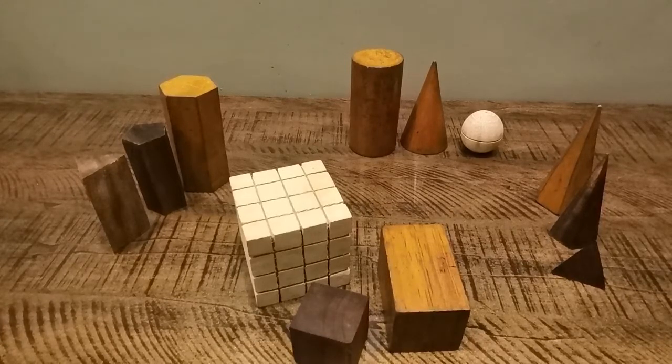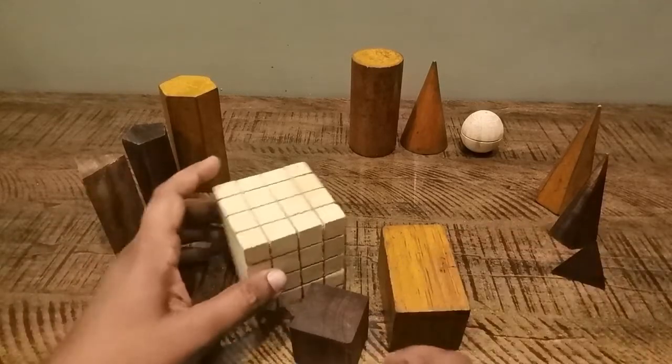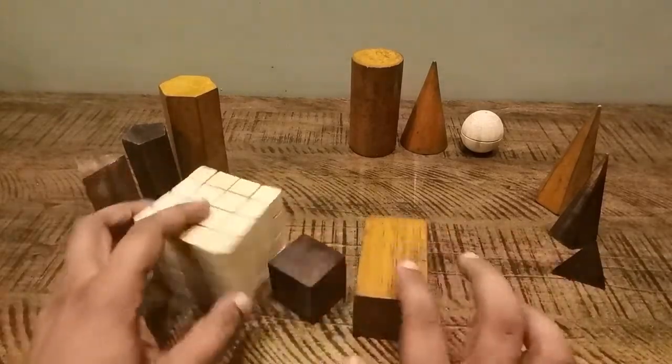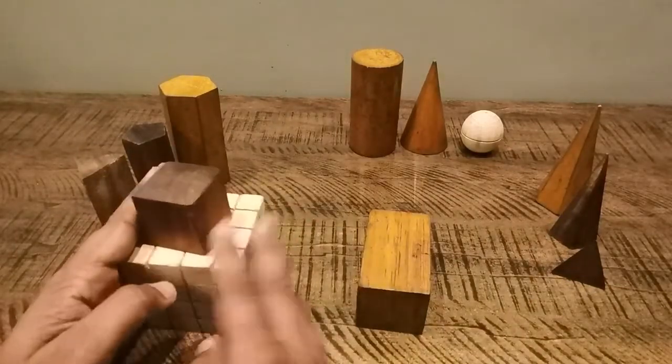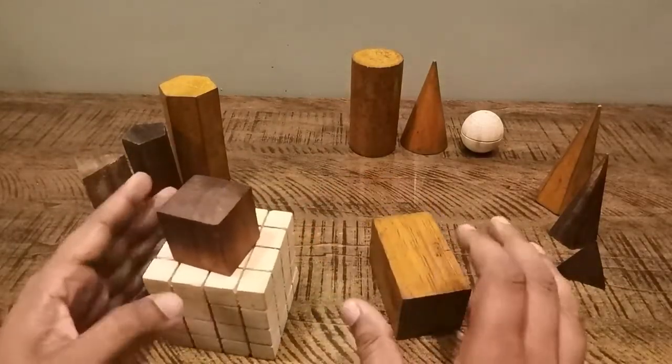It is not new for you. The dice you use while playing Ludo or snakes and ladders is nothing but an example of this quadrangular prism. All these three shapes are quadrangular prisms. These two are cubes and this one is a cuboid.